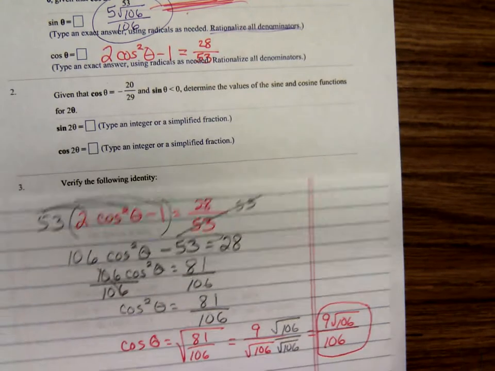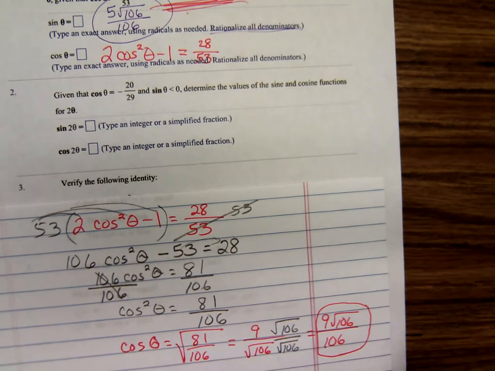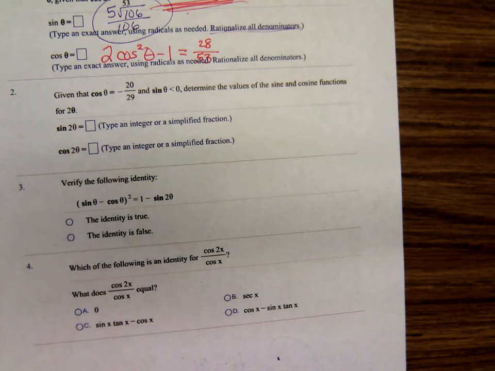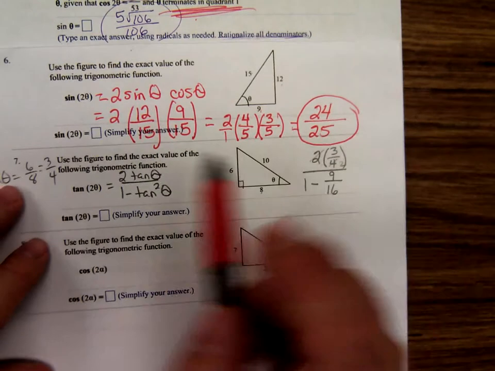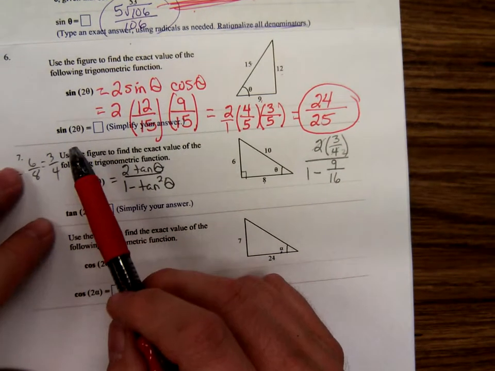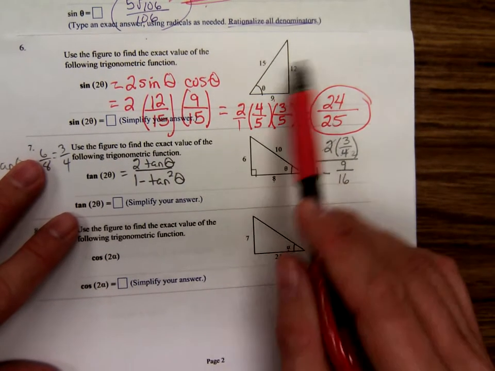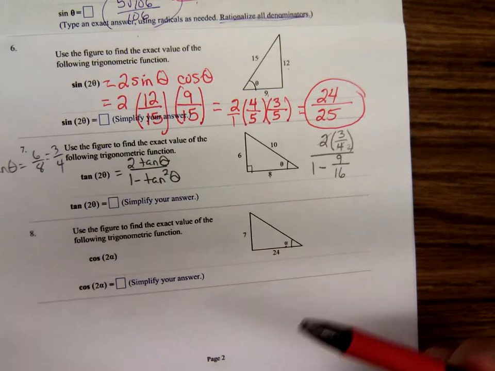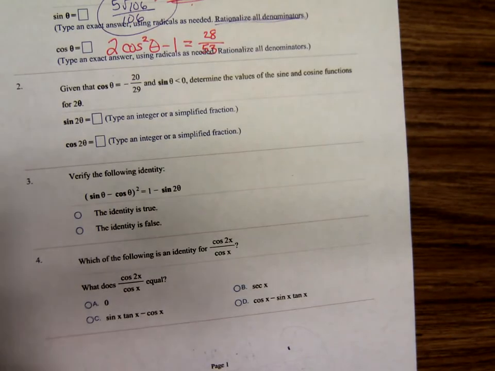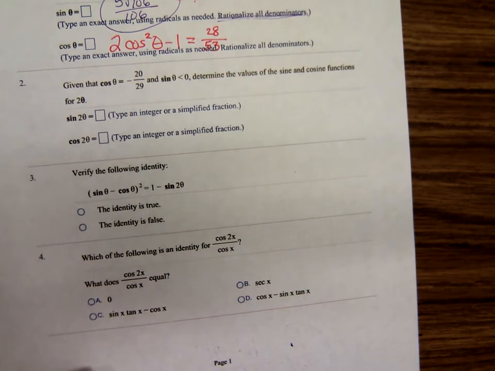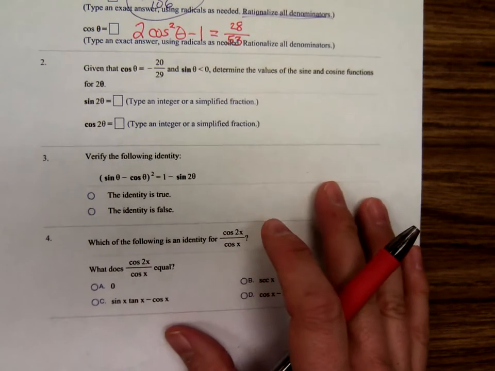I'm about to do problem number 2, and problem number 2 is sort of like one we've already done. It's sort of like 6 and 7 here, okay? So for 6 and 7, you just look at the triangle and get the sine and cosine. Problem number 2, let me get some blank paper. I'll read it. Can y'all see that? Is it big enough or too small?